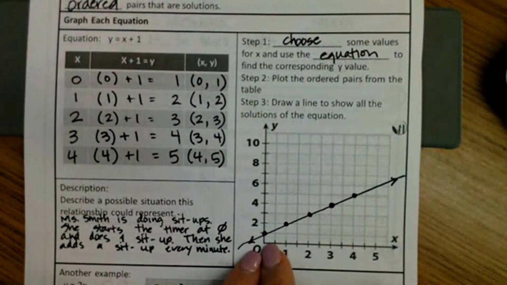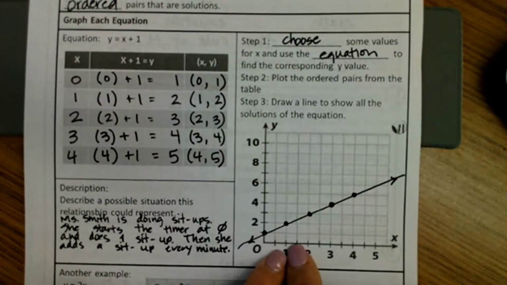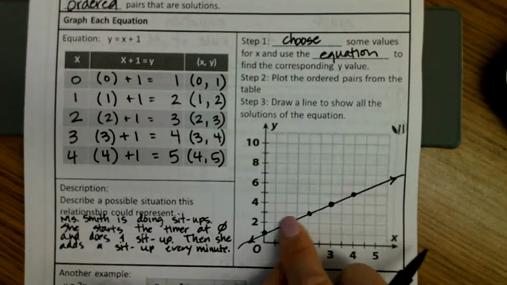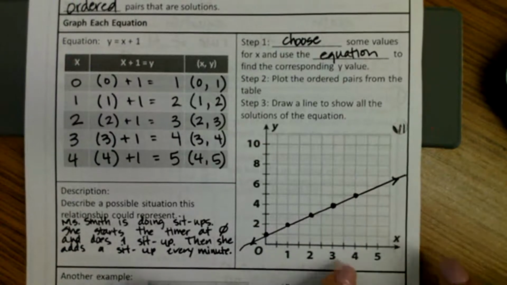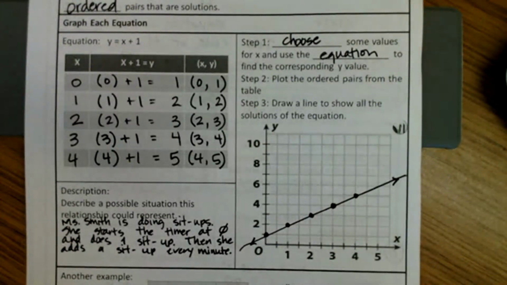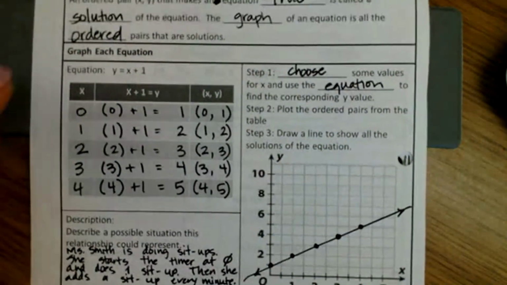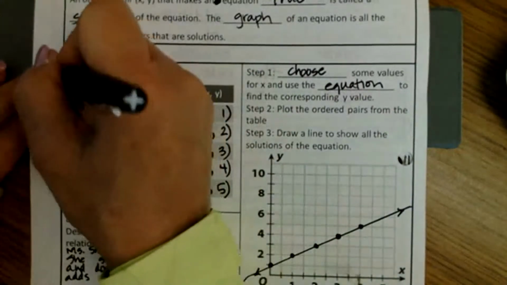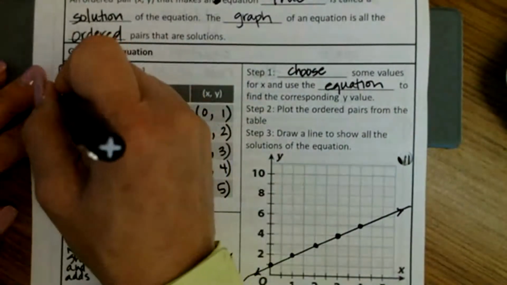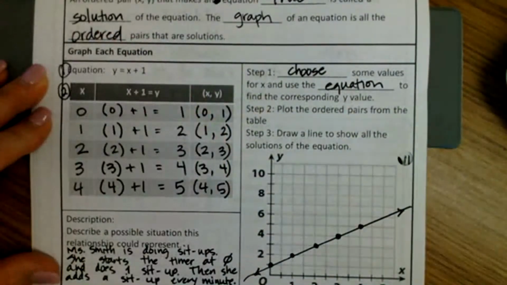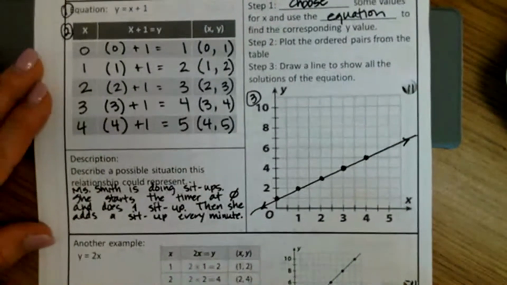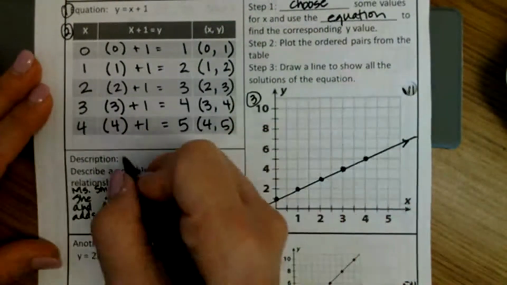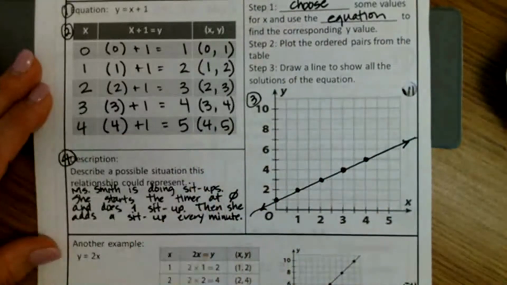Okay, so this shows you that when the timer starts, I do 1. 1 minute later, I do 2. 2 minutes later, I do 3 sit-ups. 3 minutes later, I do 4. 4 minutes later, I do 5. And the question is, how many minutes can I last, right? All right, that is, again, the rule of 4. This time we start with the equation. That's one representation. We use the equation to make the table. Then we use the table to make the graph. And then I thought about what possible situation could this describe and wrote a description. That is representation number 4.